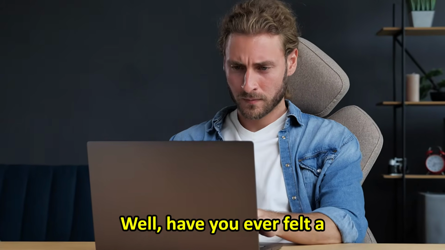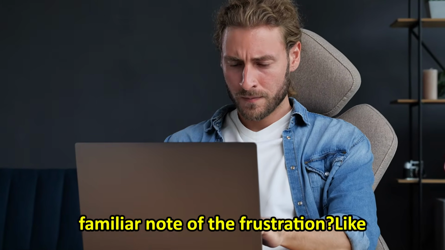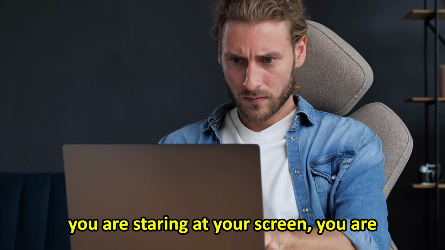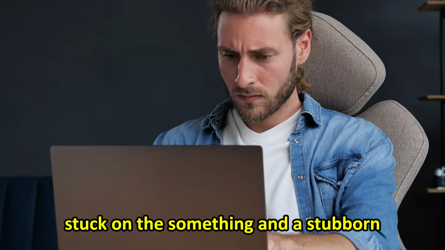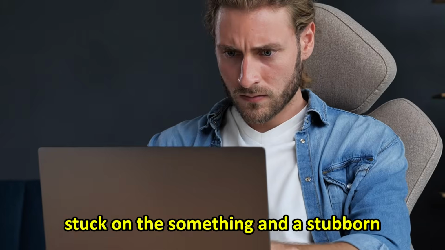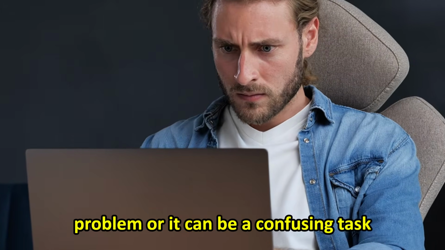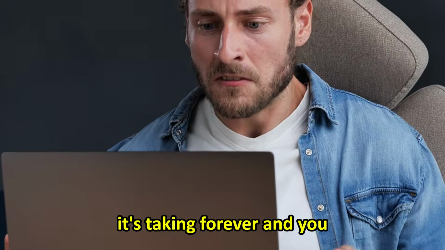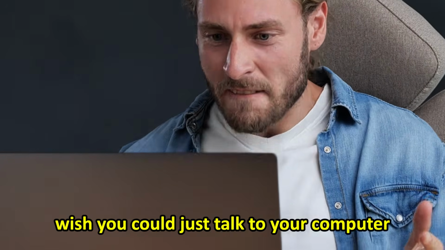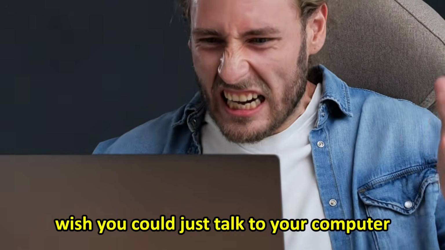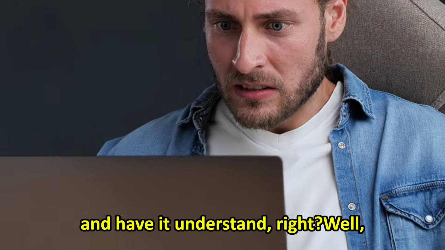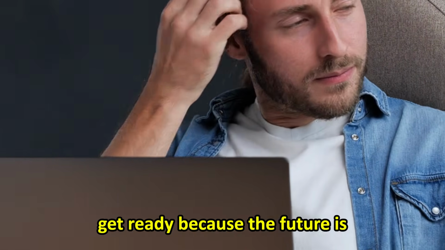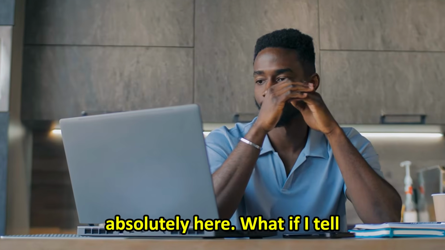Well, have you ever felt a familiar knot of frustration? Like you are staring at your screen, stuck on something, a stubborn problem, or a confusing task, or maybe just something that feels like it's taking forever. And you wish you could just talk to your computer and have it understand, right? Well, get ready, because the future is absolutely here.